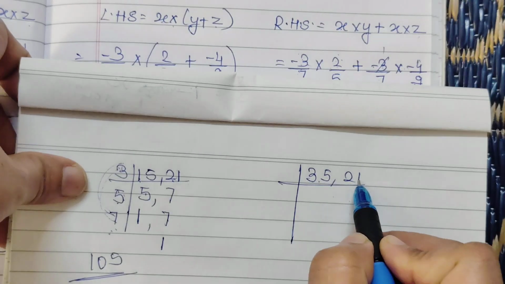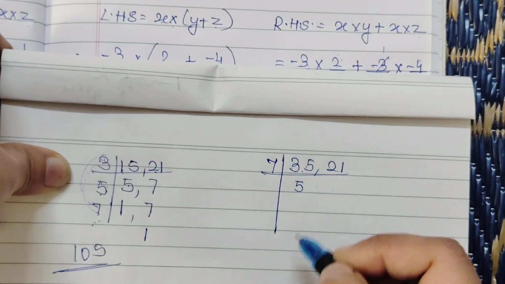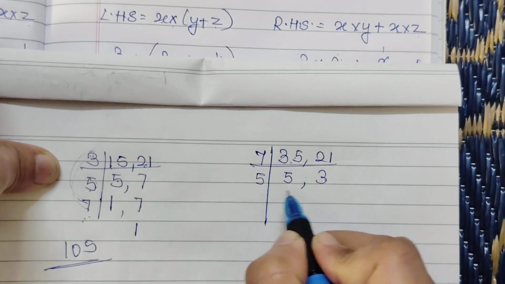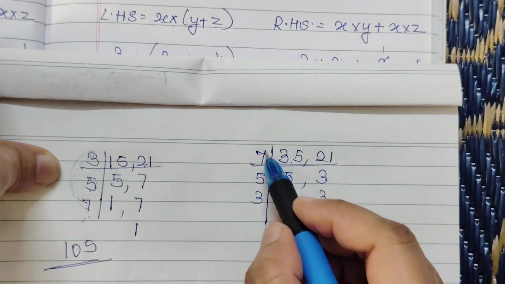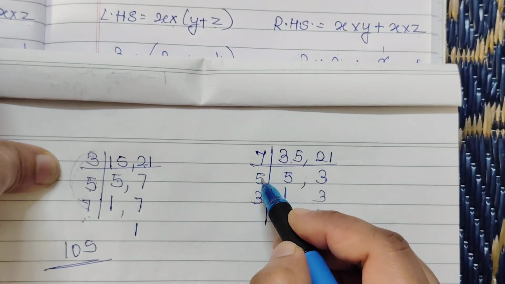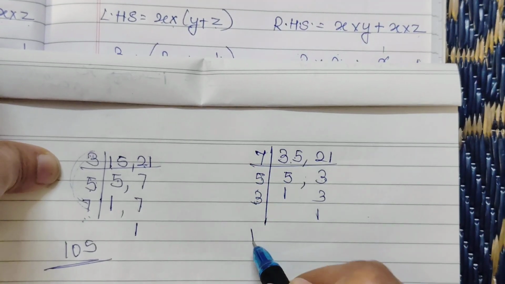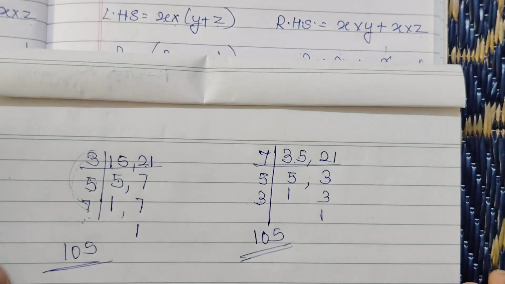So 35 and 21 go in the 7 table. 7 5s are 35, 7 3s are 21. So 5 1s are 5, 3 comes down, 3 1s are 3. So what options I have? 7, 5 and 3. 3 5s are 15, 15 7s are 105. Again the same we got, 105 is the LCM.